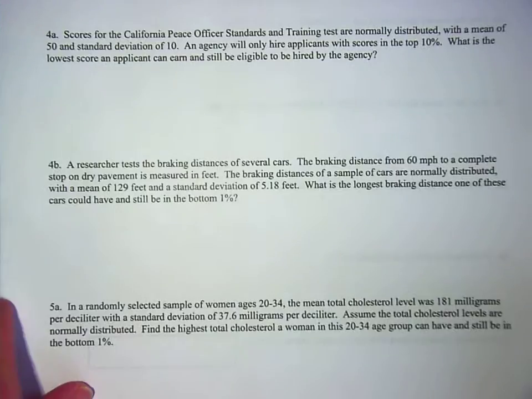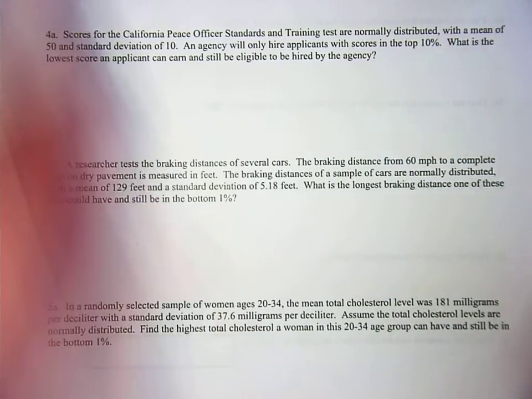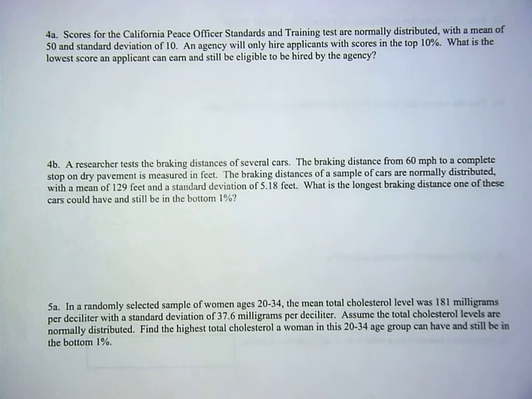All right, let's get a little bit more complicated now. Scores for the California Peace Officer Standards and Training Test are normally distributed with a mean of 50 and a standard deviation of 10. An agency will only hire applicants with scores in the top 10%. What is the lowest score an applicant can earn and still be eligible to be hired by the agency?